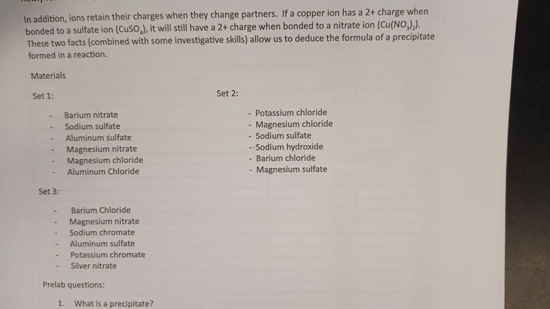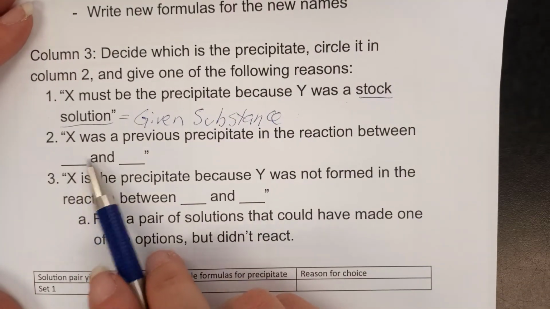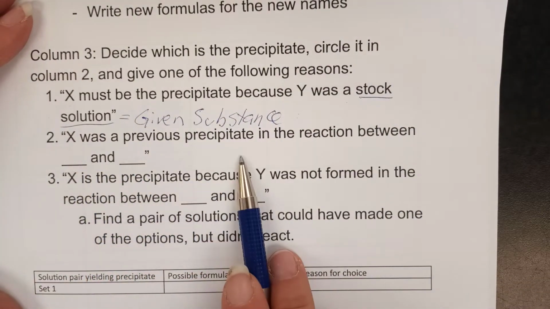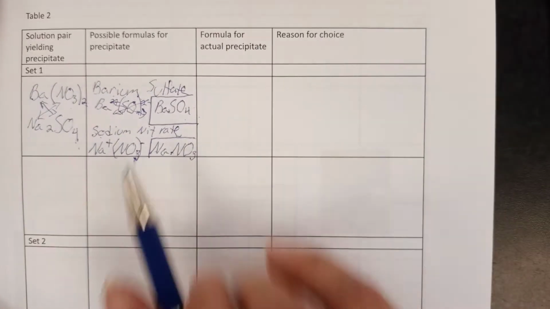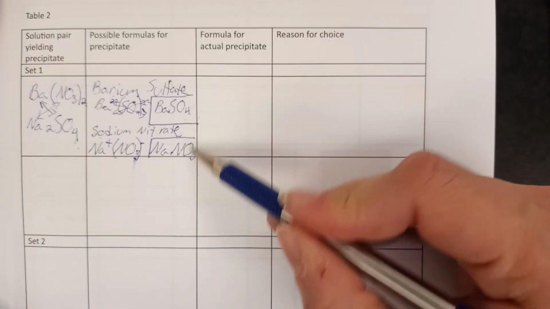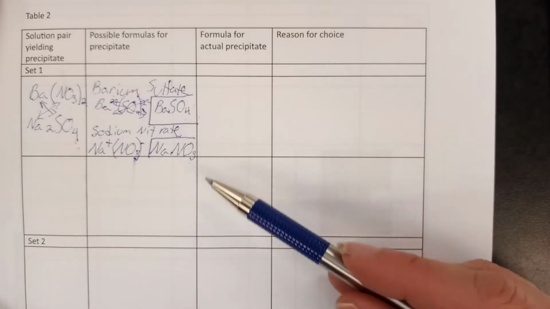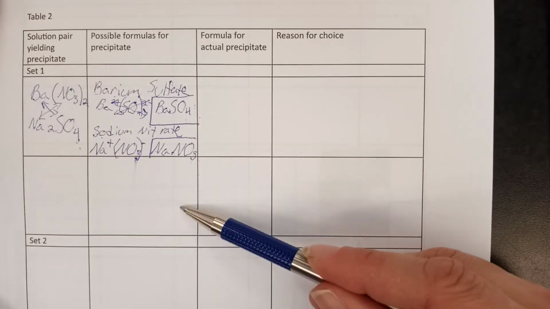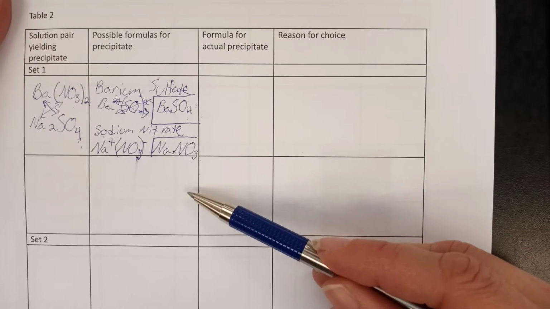The second option is to say that X was a previous precipitate, but you have to tell me the reaction. So right now this isn't going to work because this is the first one we're doing. But once I figure out which of these 2 things is the precipitate, I can, next time I see it, and you will see them over and over. We really only have about 5 different precipitates in this lab.